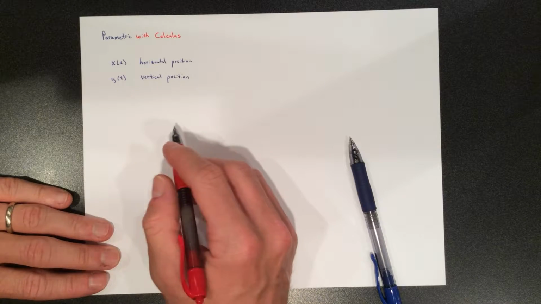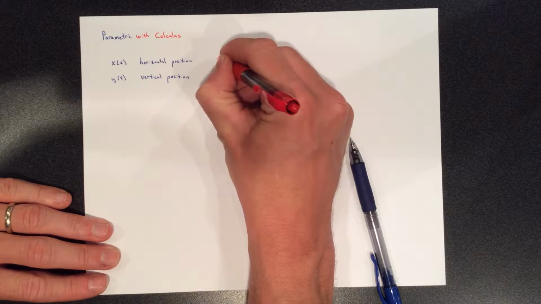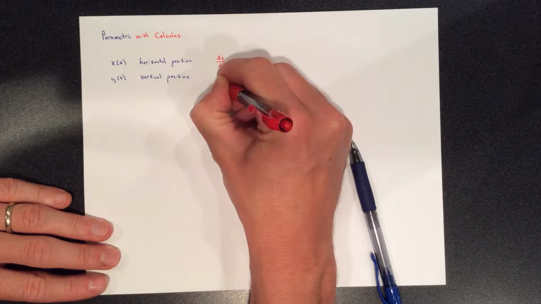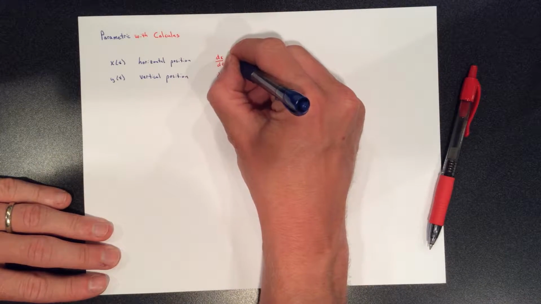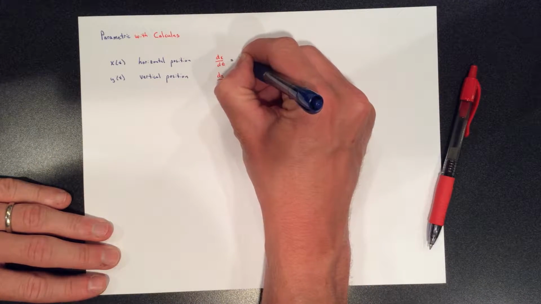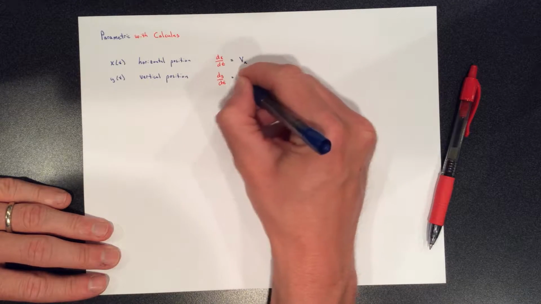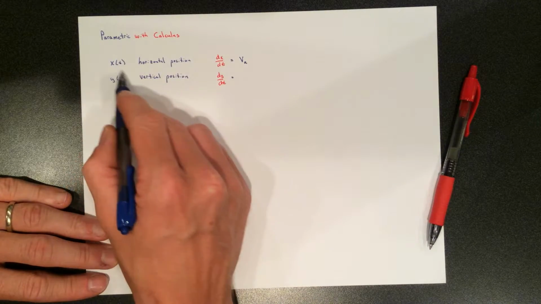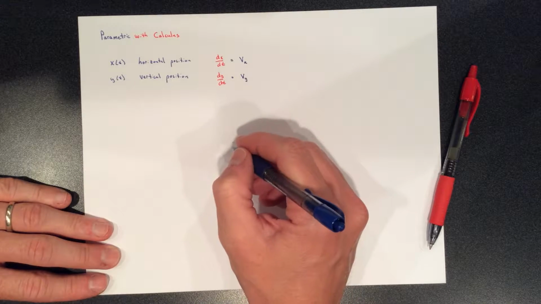Okay, so how does the calculus play a role? Well, we can take derivatives of x of t and y of t, right? We can find dx/dt and dy/dt. And again, what are those things? Well, in a physics classroom, we would just call that v subscript x. It's just the horizontal velocity. Well, dy/dt, remember, it's the derivative of y with respect to time. It's the rate at which this is changing. Well, that's the vertical velocity as a function of time.